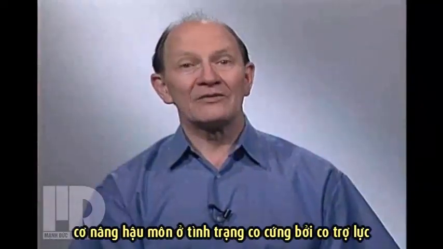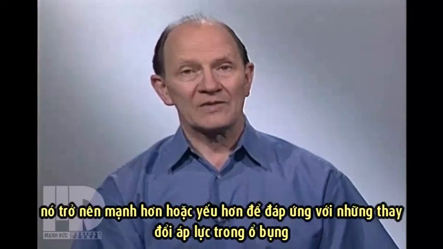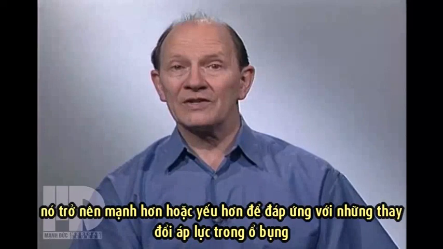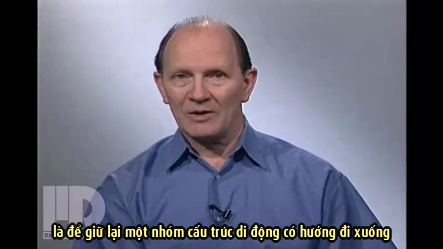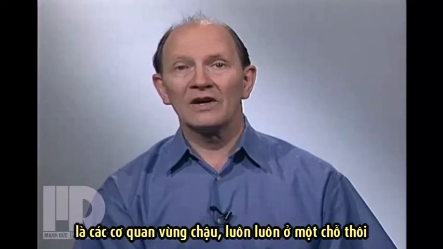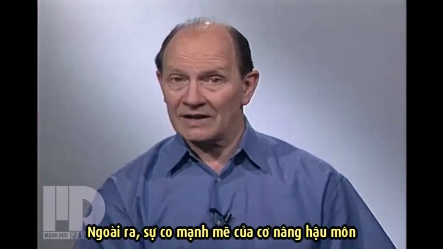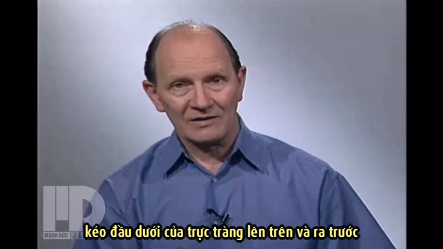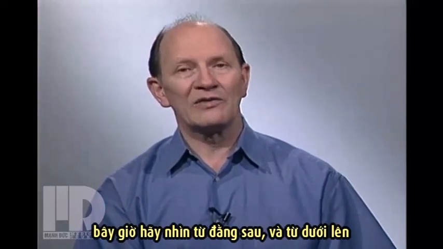When we're upright, the levator ani muscles are in a constant state of tonic contraction, which becomes greater or less in response to changes in abdominal pressure. The main action of the levator ani muscles is to keep a set of downwardly mobile structures, the pelvic organs, constantly in one place. In addition, vigorous contraction of the levator ani muscles pulls the lower end of the rectum upwards and forwards. Now that we've seen the intact pelvic diaphragm from above, let's look at it from behind and from beneath.